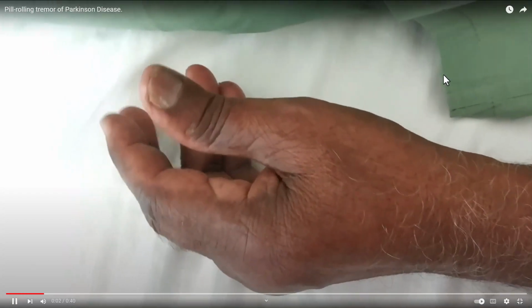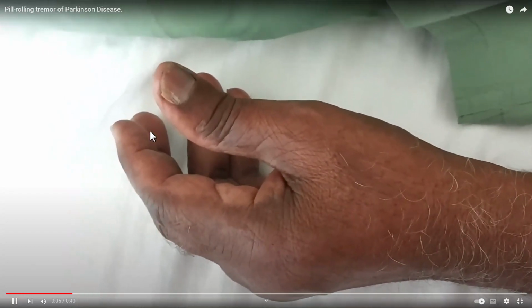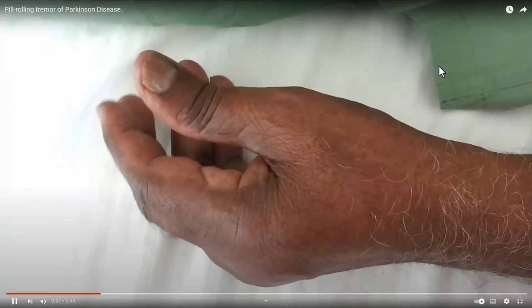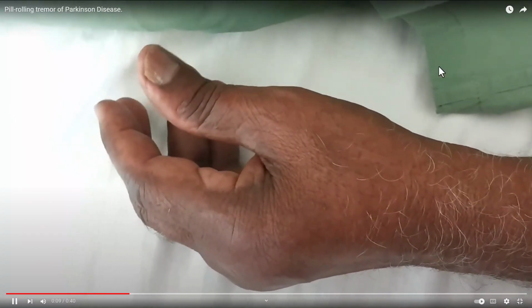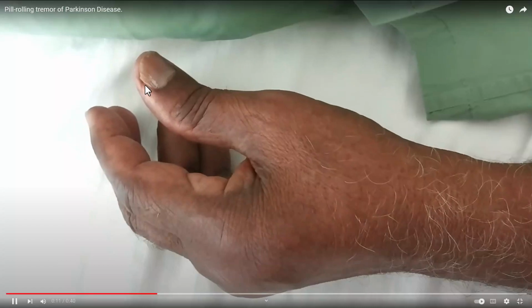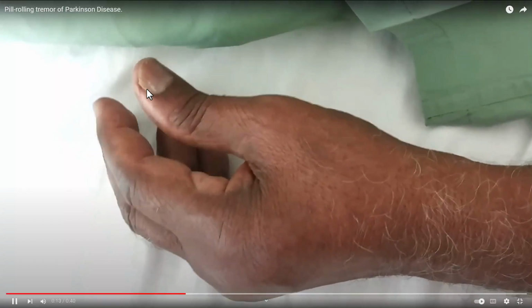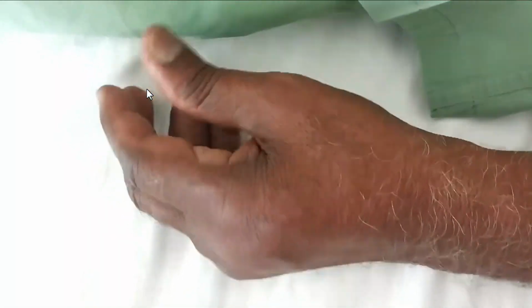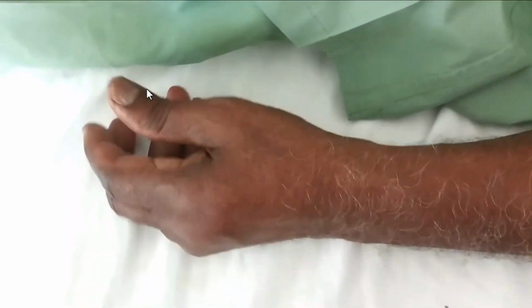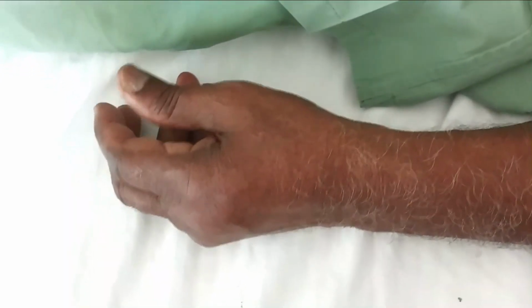So at rest, this is what they're doing. Observe that it almost looks as though there is a pill in their hand that they are rolling between their fingers. This is the classic resting tremor with pill rolling. Sometimes it's more profound than that. But yeah, the hand just keeps going. They don't mean for it to, it just keeps going.